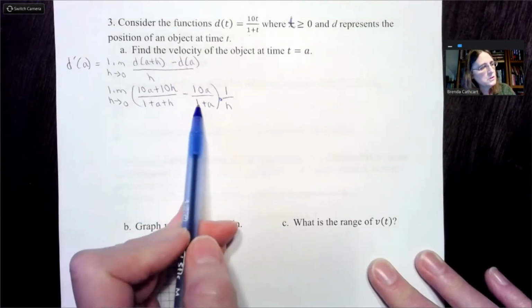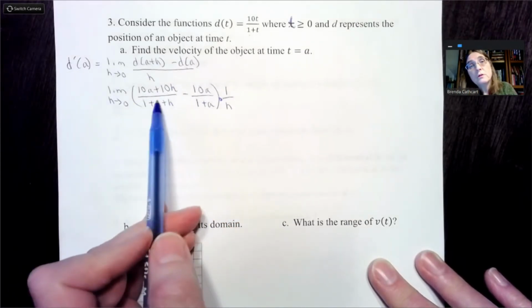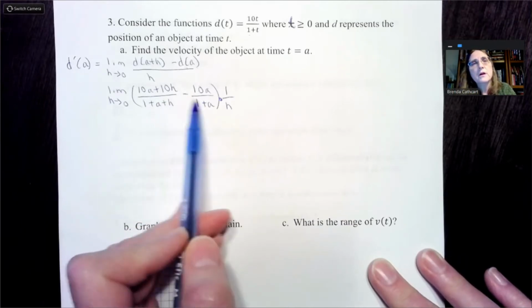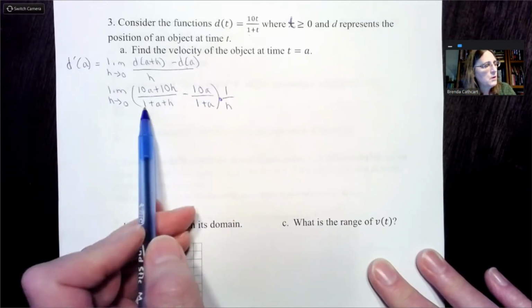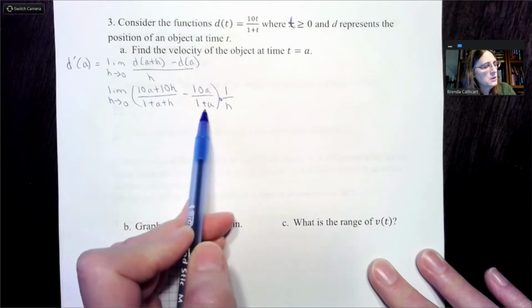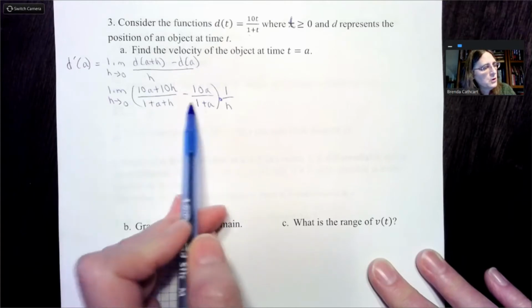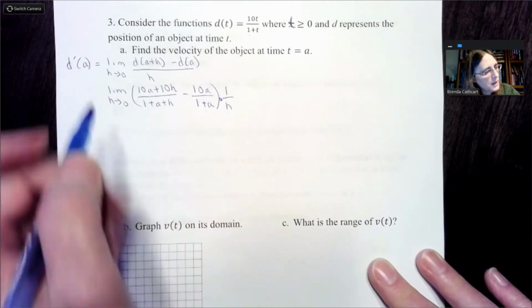In our first fraction, or difference of two fractions, we need to have a common denominator. The common denominator for each of those is 1 plus a plus h multiplied by the quantity 1 plus a. So our first term needs the factor 1 plus a.